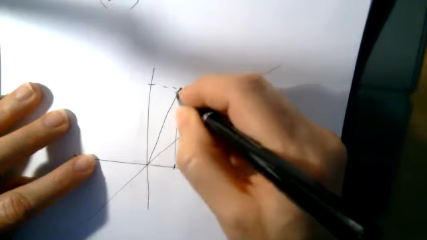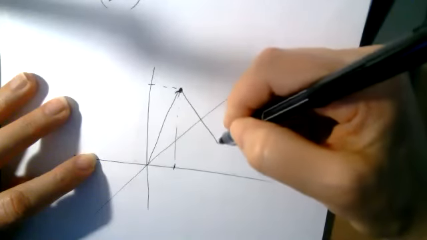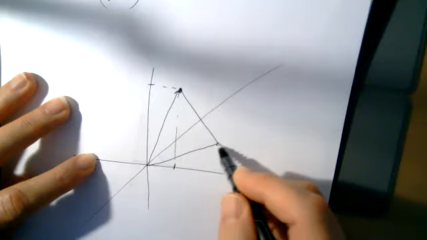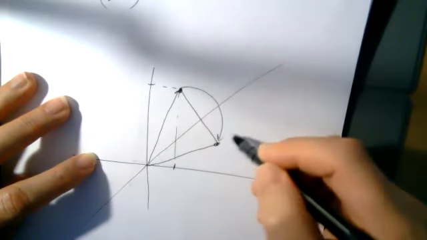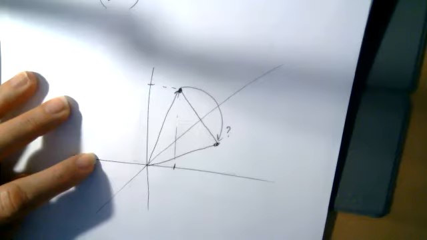I take it and reflect it across the line x1 equals x2. So I'm going right there. The question is, what are the coordinates of this vector? That's the benefit of this transformation.